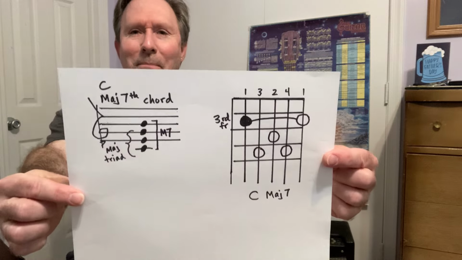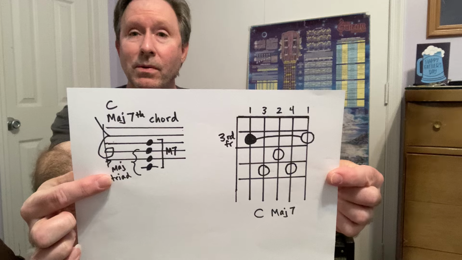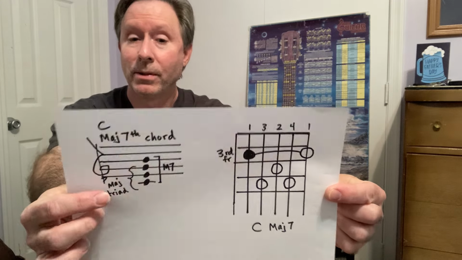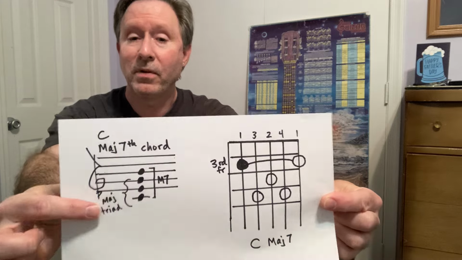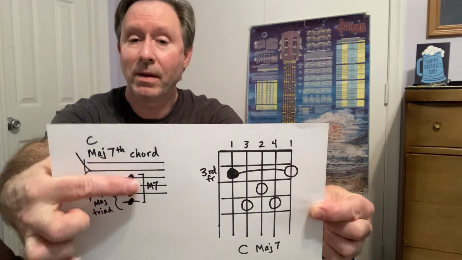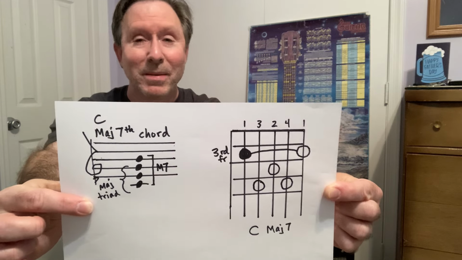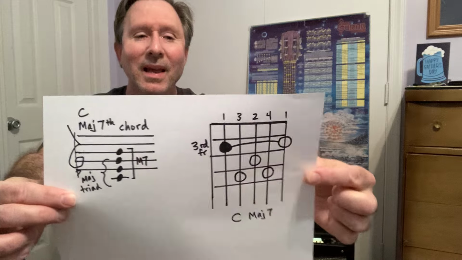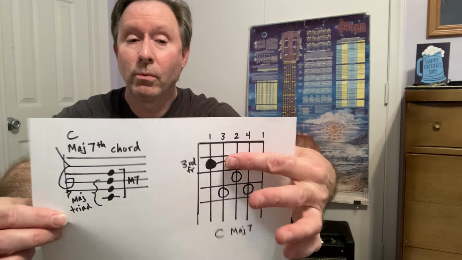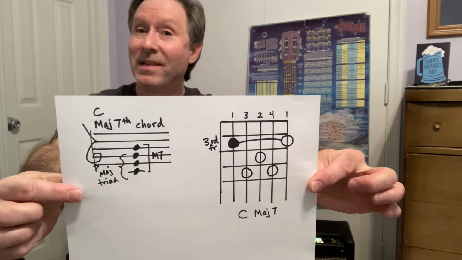We're going to start with a major seventh chord. As you can see, it starts with a major triad. C, E, and G, those are the three notes. And if you plop another third on top of those, which gives you a major seventh interval, you now have a major seventh chord. And the shape that we use, this is a bar chord with the root on the fifth string, so that's why it says third fret to be a C major 7.